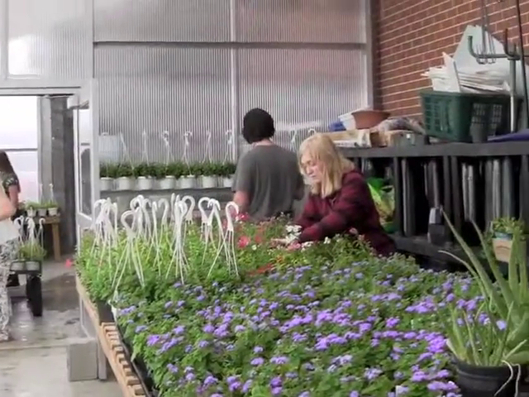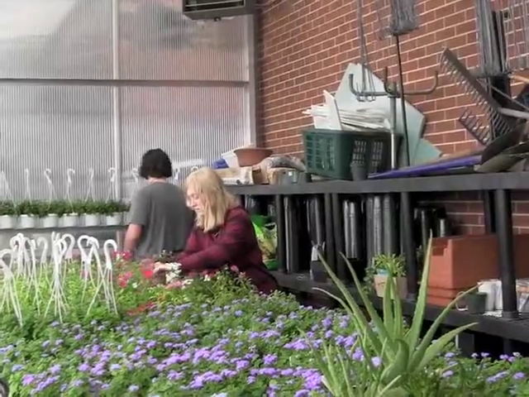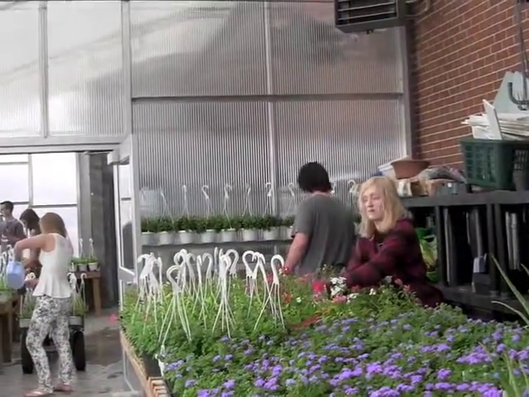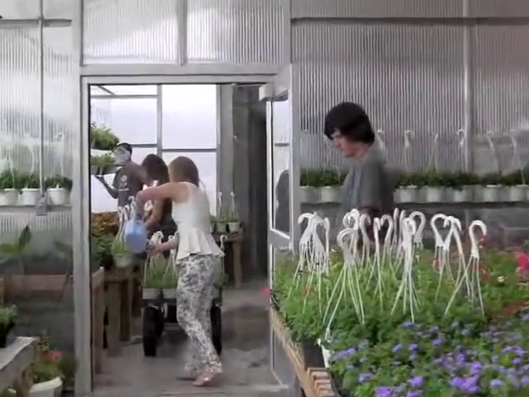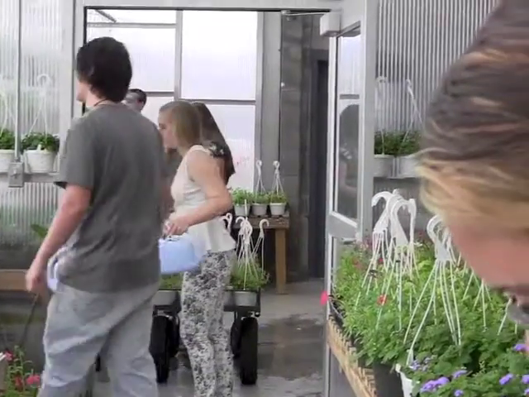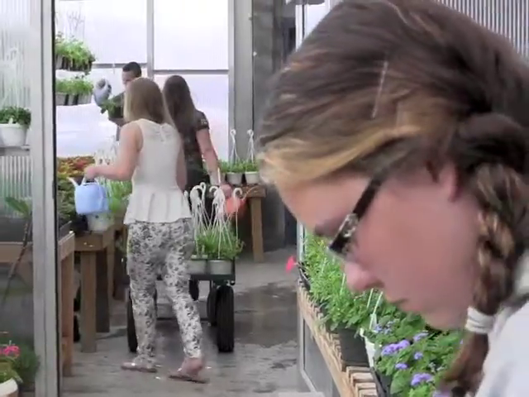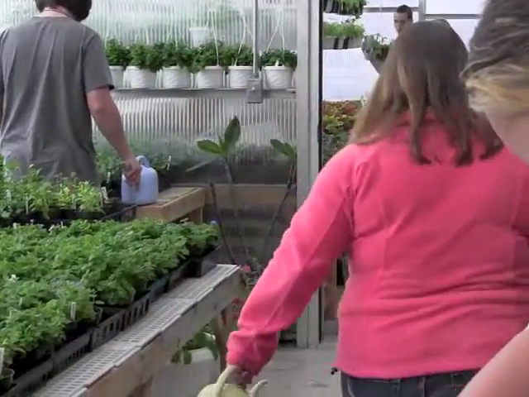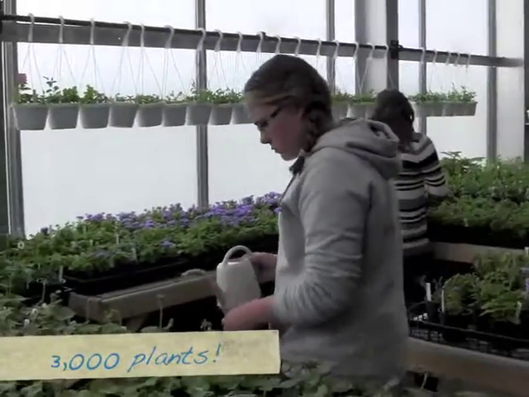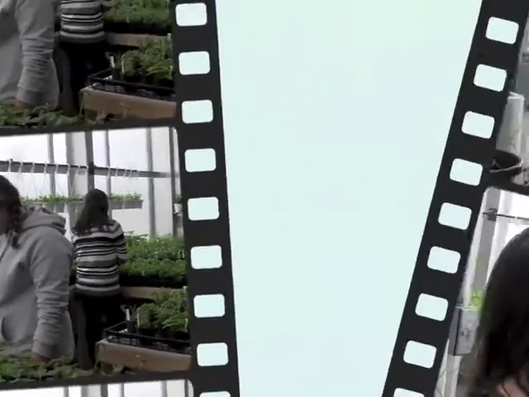This is our first year trying phlox out. Miranda's doing a fantastic job. And then beyond there we have some hanging baskets. The next greenhouse we have New Guinea impatiens, which are our biggest seller. They should probably have some real pretty blooms on them right now. And we've got 3 rows of hanging baskets. We have almost 3,000 plants in here right now that we'll be selling.